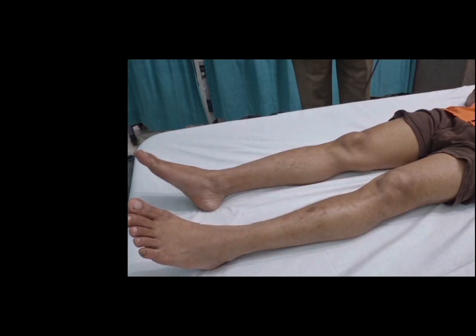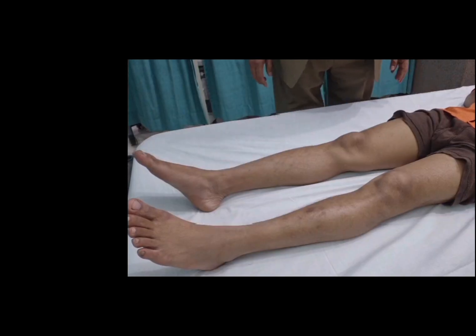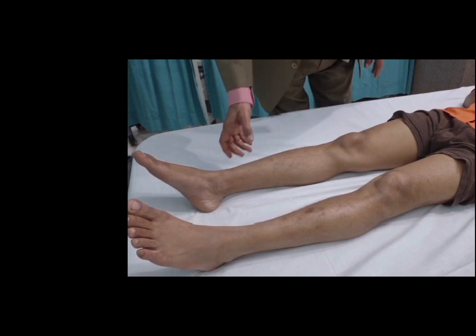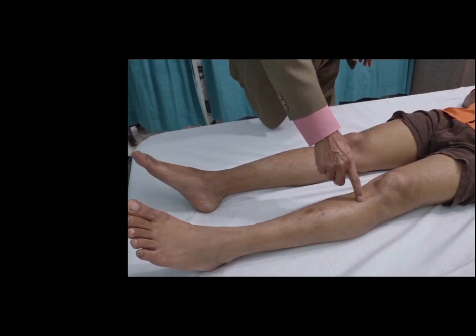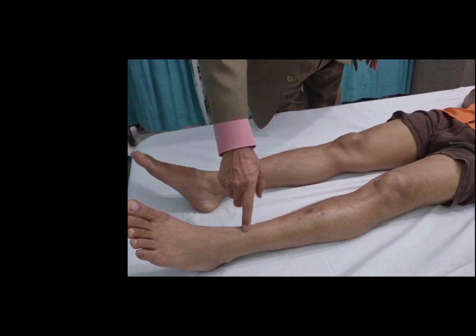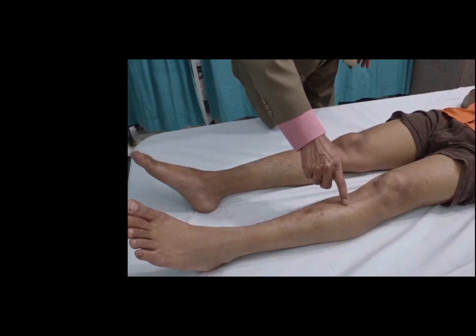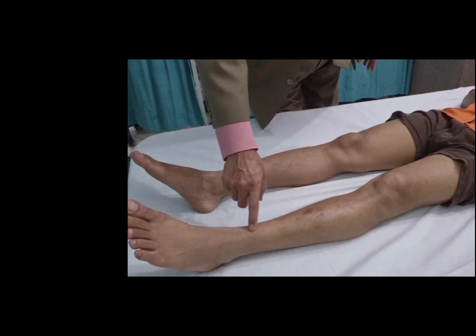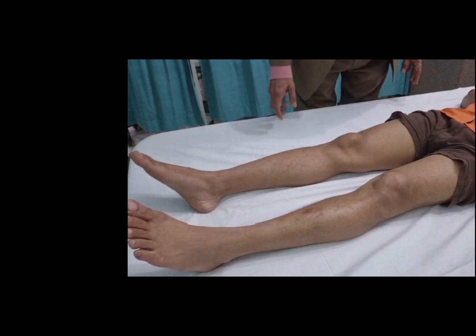After you have checked the power, you check the coordination in the legs. And for that, first demonstrate to the patient what you are going to do. Place the heel over the front of the other leg, scratch it downwards and close to the ankle joint, lift it, bring it back, and again place and move the heel downwards up to the ankle joint.